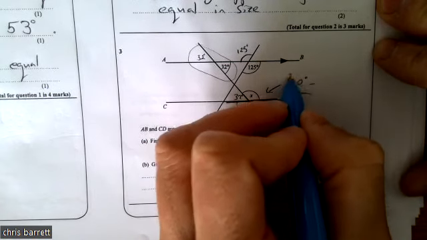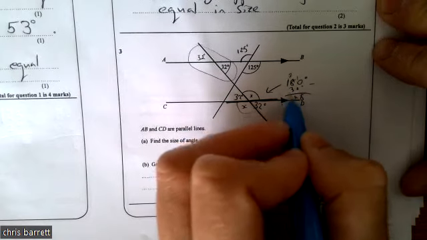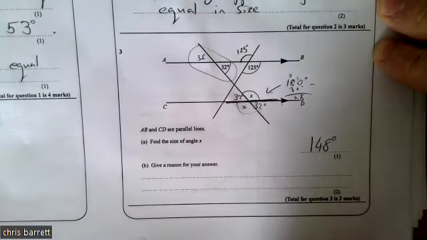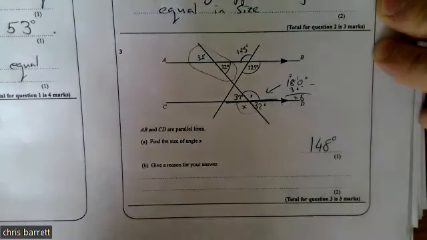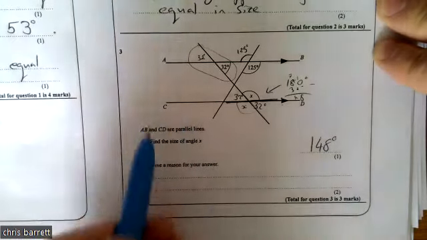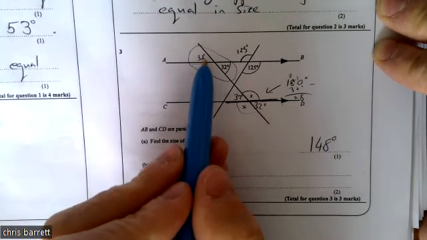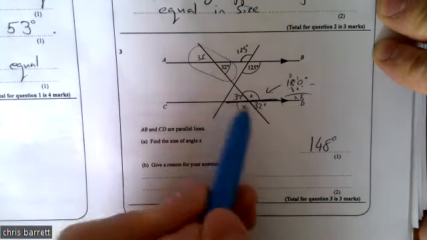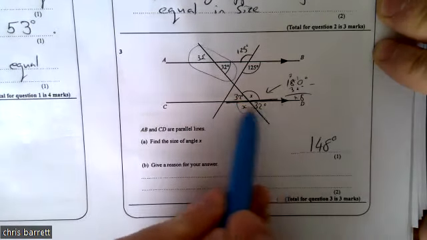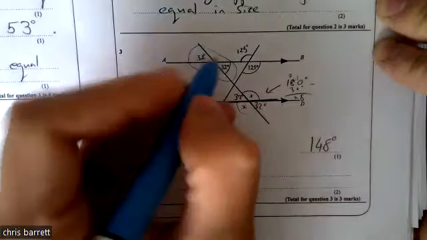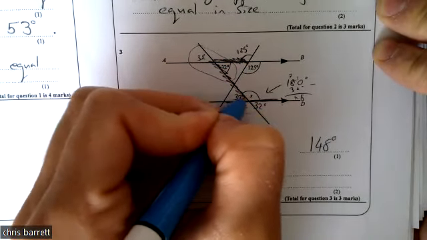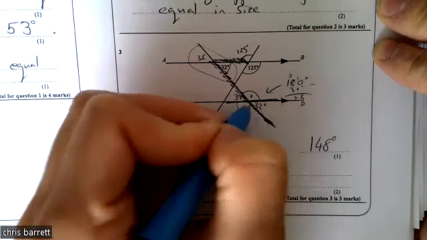So I know that that's 148 degrees. Now what I'd need to do is look at my answer for the second part to think about how I'm going to give a reason. So we could talk about vertically opposite angles are equal, and then also you've got straight lines, but you've also got this angle here, and this is just a one-time explanation.